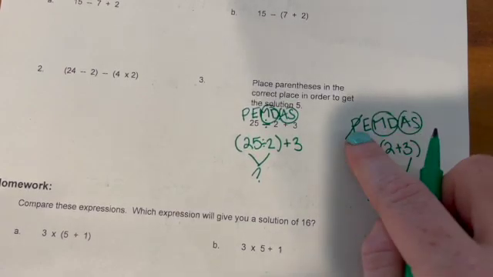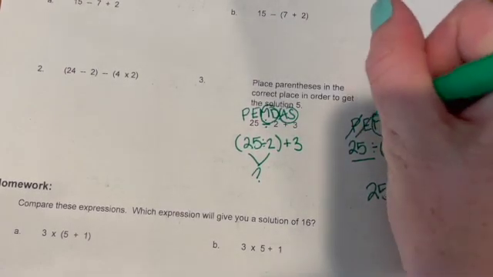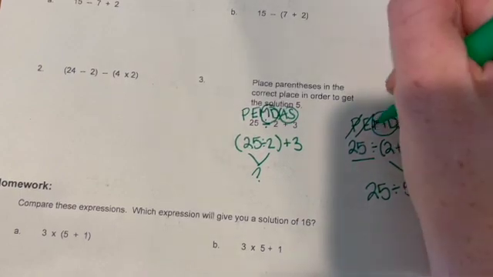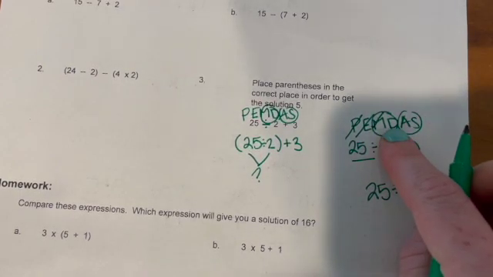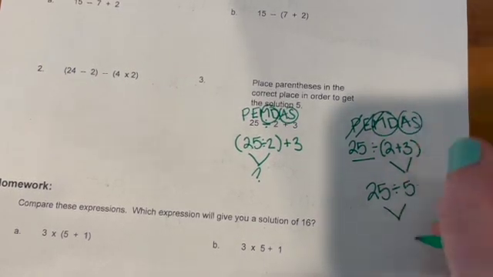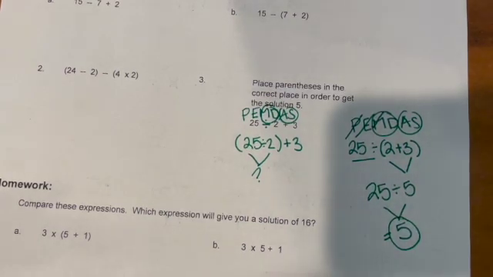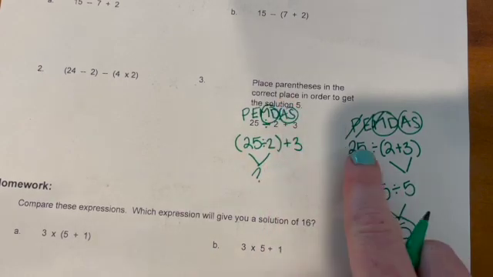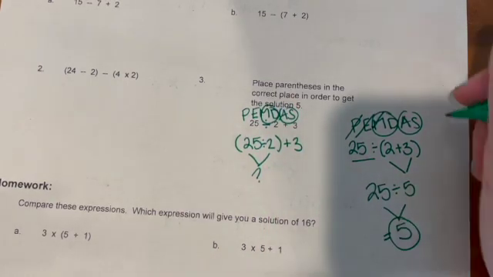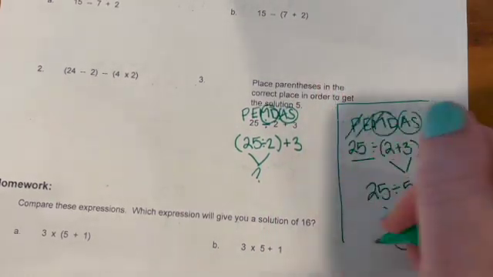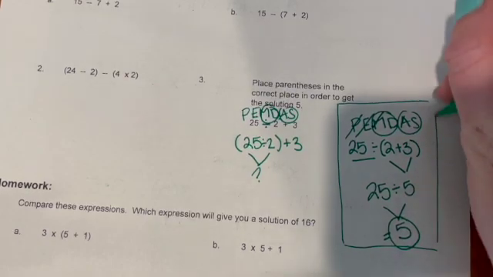And now I'm going to do exponents. I don't have any exponents. I don't have any multiplication, so I'm crossing it off. And I'm at division. 25 divided by 5 equals 5. So I found my solution. I have to put the parentheses around the 2 and the 3, 2 plus 3, in order to get a solution of 5.